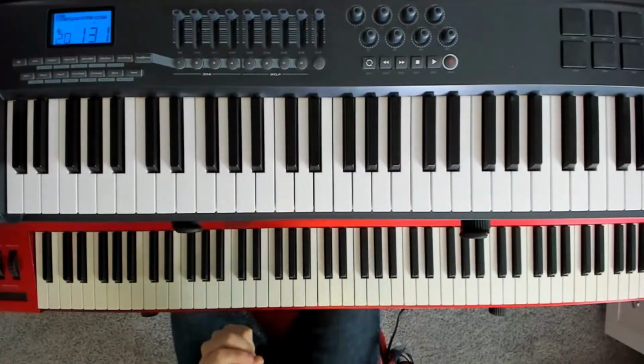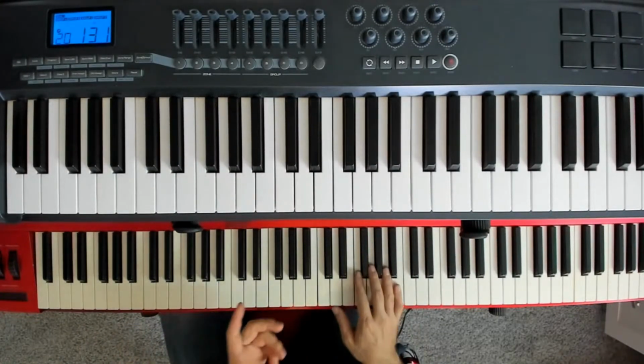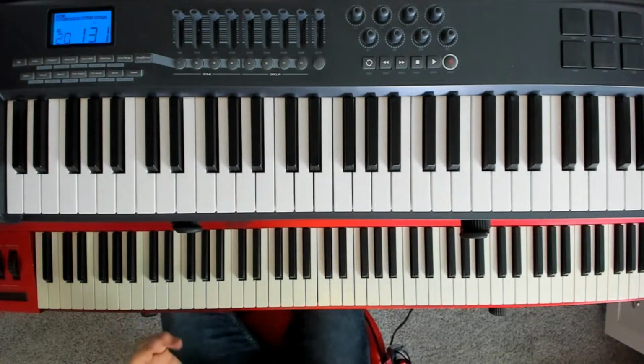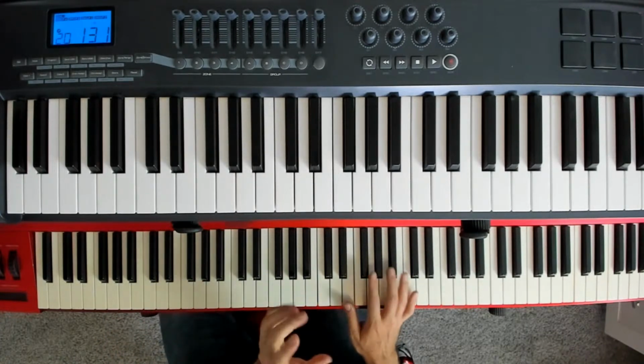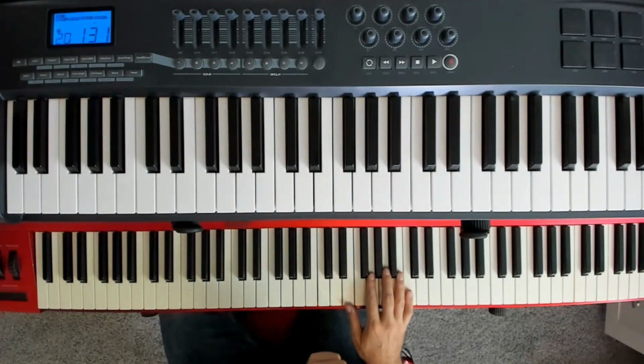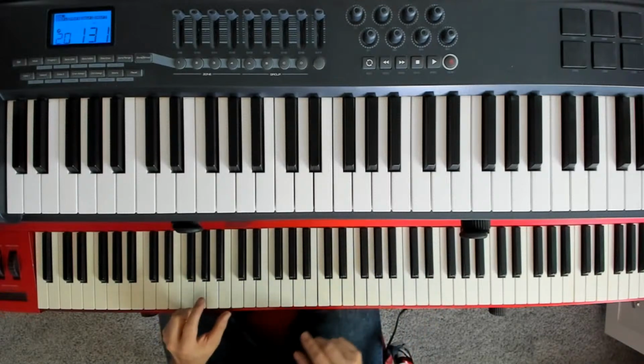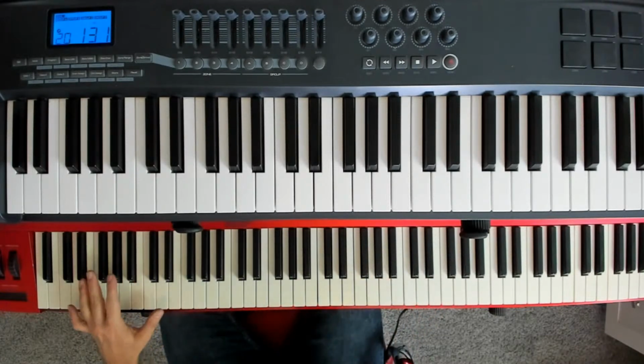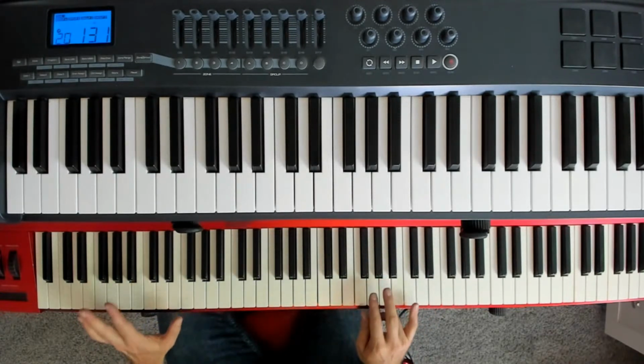Now, sorry, I just start adding notes. I'm trying not to add too many notes because I don't want to throw people off, but you can really go to town and start adding other notes. I'm trying to keep it very simple to show you, but as I'm moving with my left hand, I'm changing what my right hand is doing.